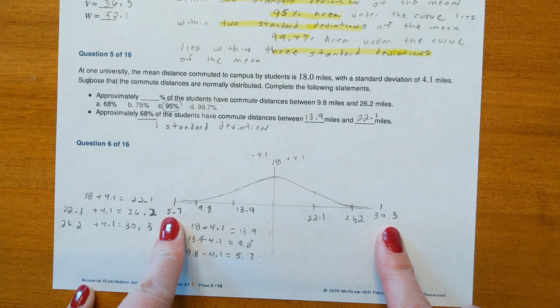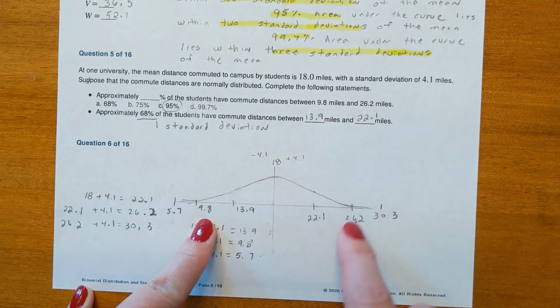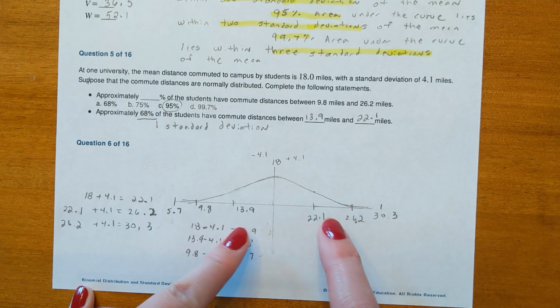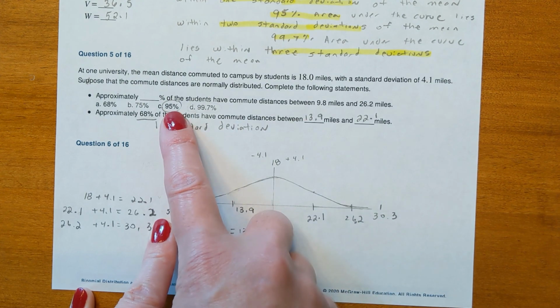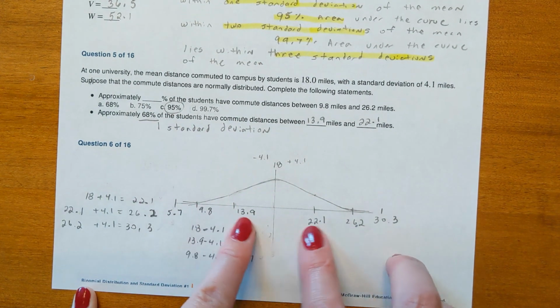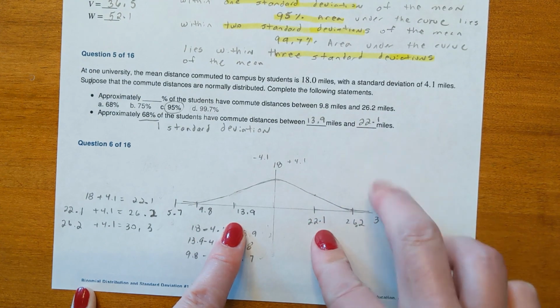So they want to know if the students are between 9.8 and 26.2, this question here, that means they're at 95%. This is 68, 95, 99.7 by the empirical rule. So this one was 95. And then if we want to go to 68, which is the first standard deviation out, it's between 13.9 and 22.1.